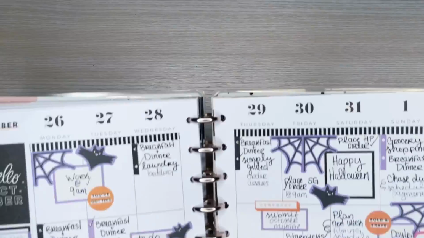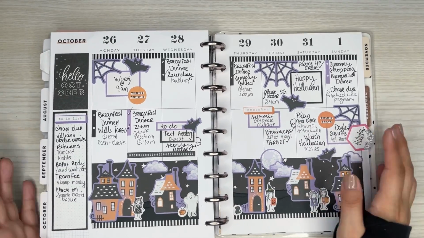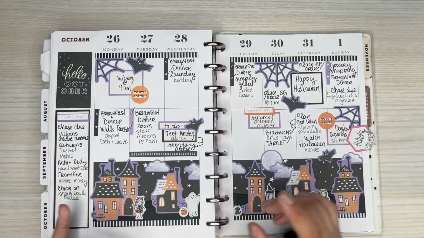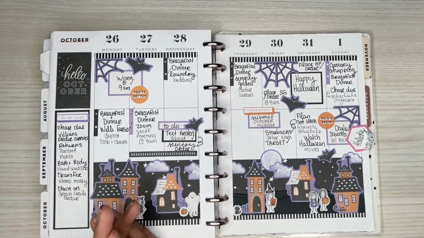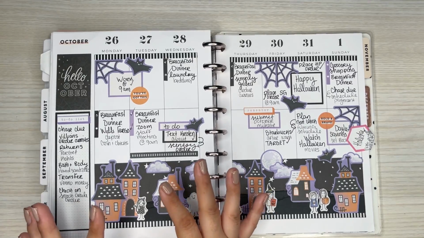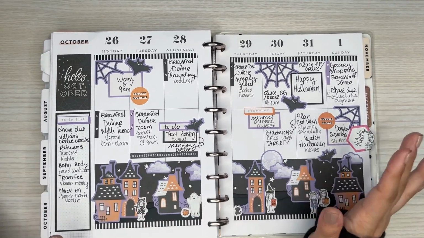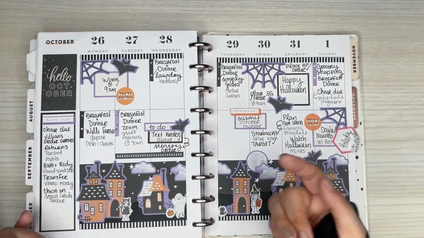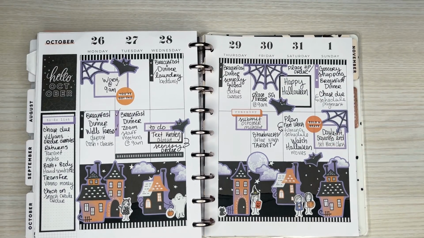All right, this one's pretty obvious. If there's a holiday coming up, of course, if you celebrate it. Even for me, I'm not a huge Halloween fan. I don't like dressing up. I do like decorations. I don't mind handing out candy, but it's not one of my favorite holidays. But in my planner, it has become one of my favorite holidays to decorate for. I just love the look of it. There are all the things that I don't like, spider webs and bats and spiders, but I like doing those types of themes in my planner.